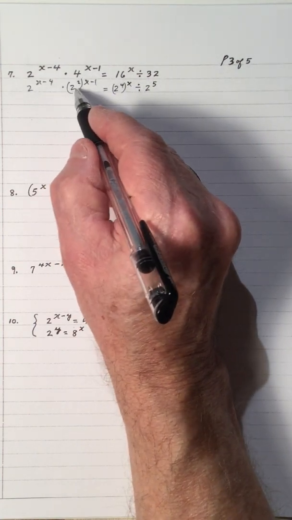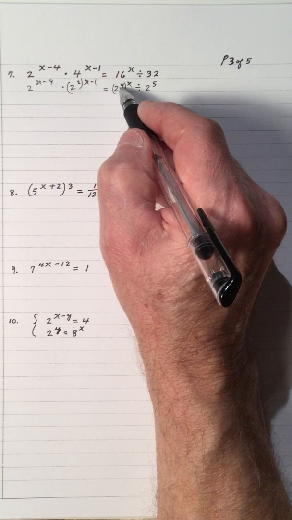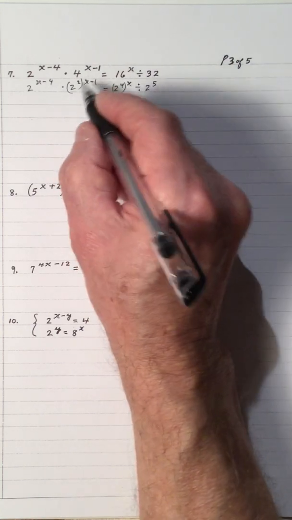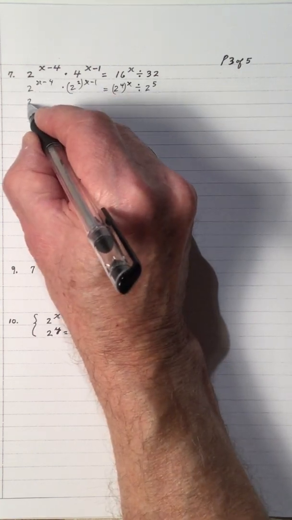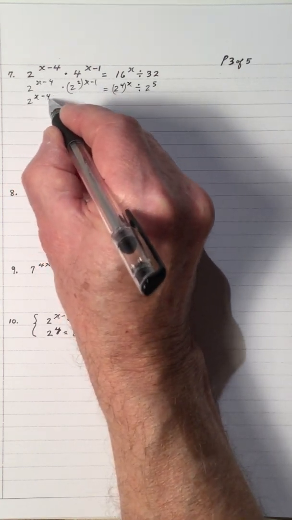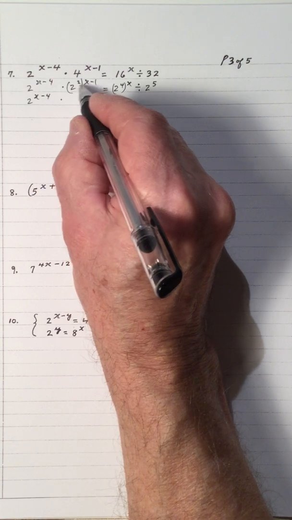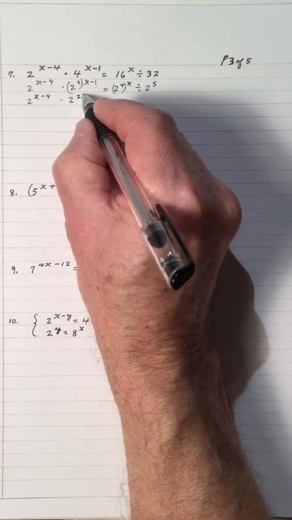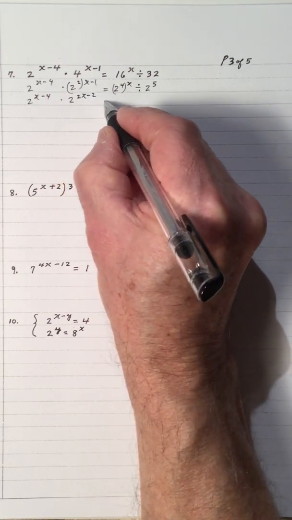So 4 is 2 squared, put in brackets. 16 is 2 to the 4, put in a bracket to the x power. 32 is 2 to the 5. So I work the powers first, so that's 2 to the x minus 4 times. Because we've got a power of a power, we multiply. 2 times x minus 1 is 2x minus 2.